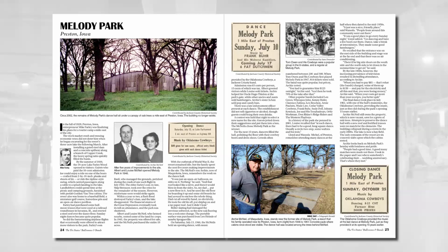Albert cut all the wood by hand, no electricity, of course, out there in the boonies, and he enclosed and re-roofed the structure. And the site was rebranded as Melody Park after the name was selected from those entered in a contest on its opening night on July 13th, 1946. And the Oklahoma Cowboys provided the music that evening.